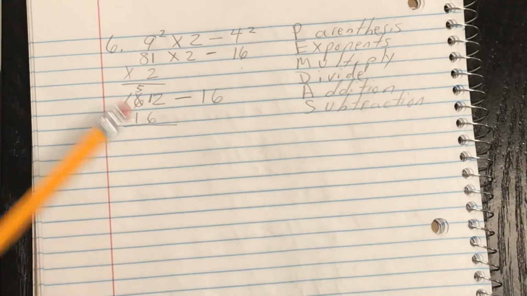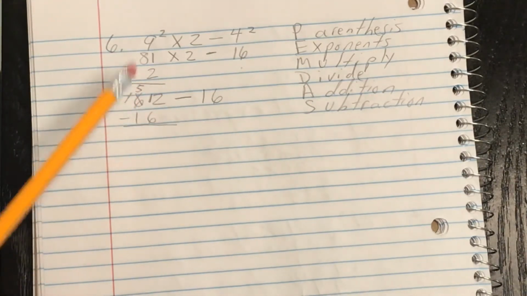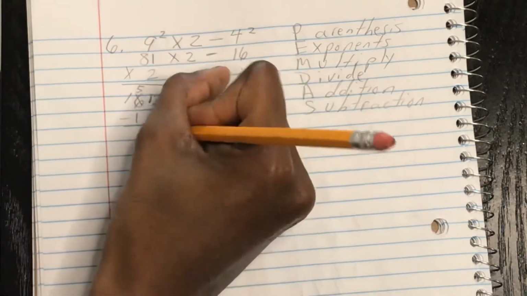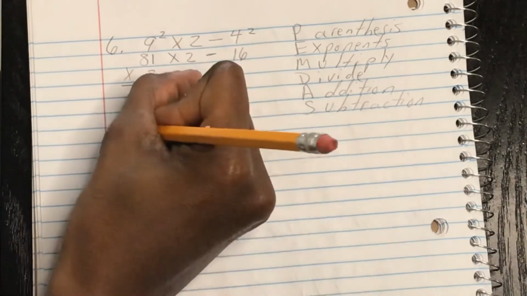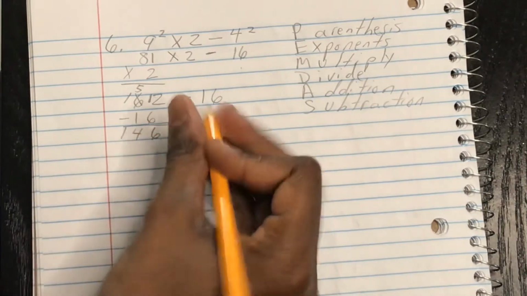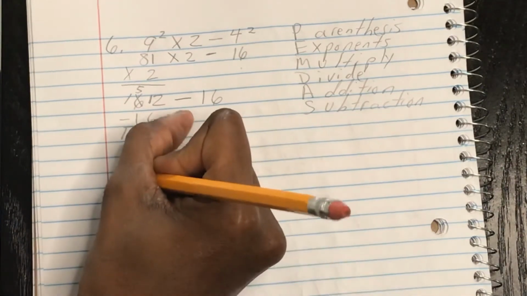So you don't need to borrow anymore because you're actually able to subtract 6 from 12. So 12 minus 6 is 6. 5 minus 1 is 4. Bring down the 1. You should have 146 for number 6. Okay, I'm going to do one more of these. Let's see, number 8.